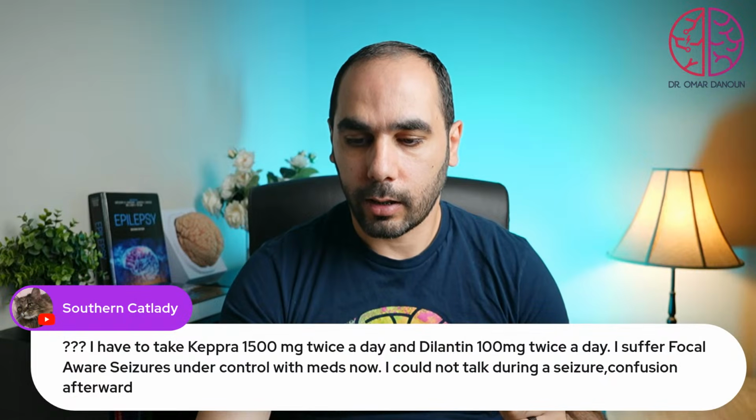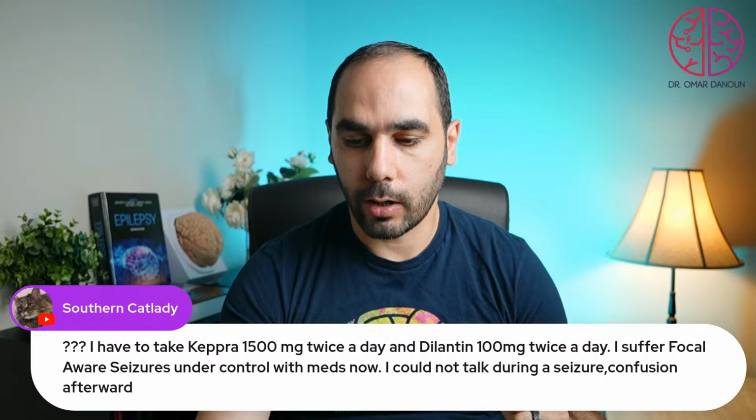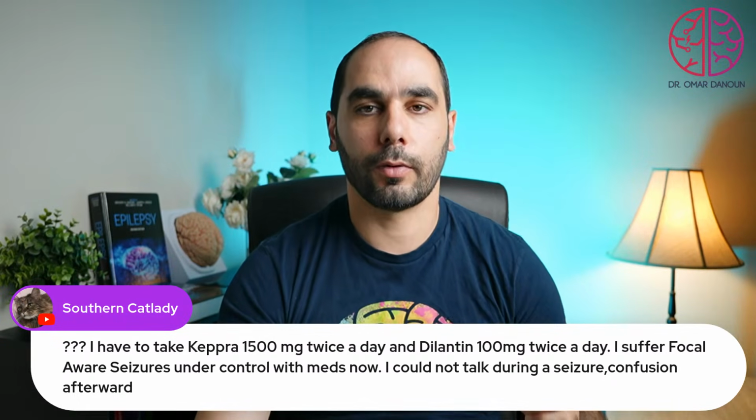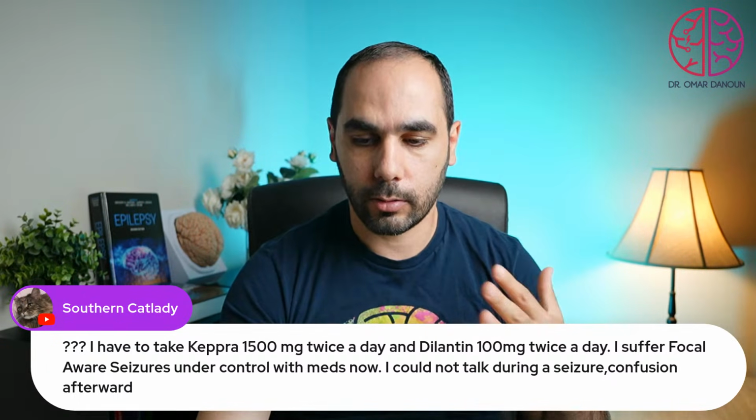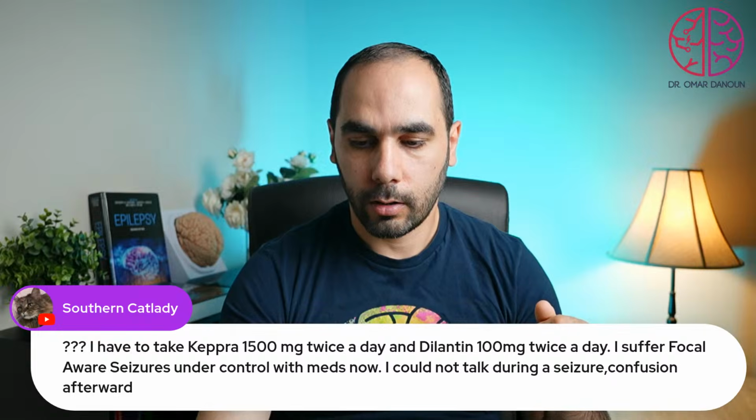I have to take Keppra 1500 twice a day and the Lantin 100, and then suffer focal aware seizures under control of humans. Can I? I could not talk during a seizure, confused afterwards. Yes, this is what happens when you have focal unaware seizures. Then somebody will be confused.